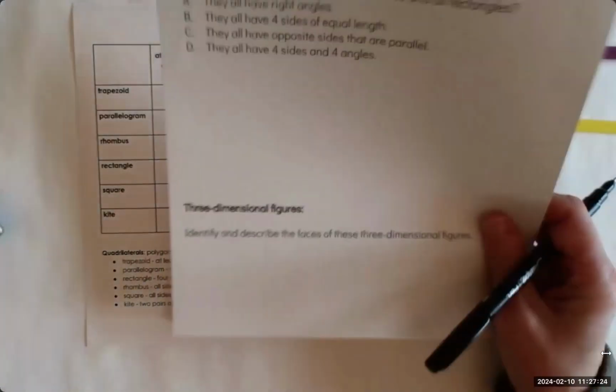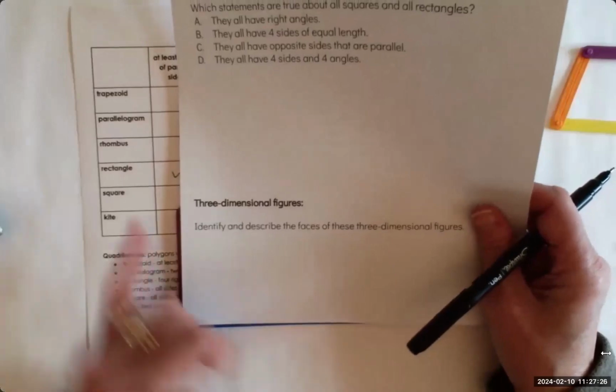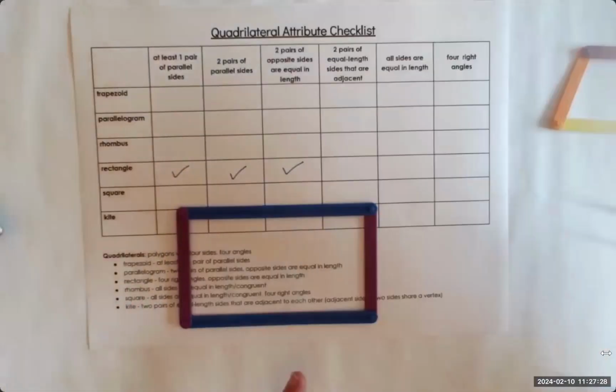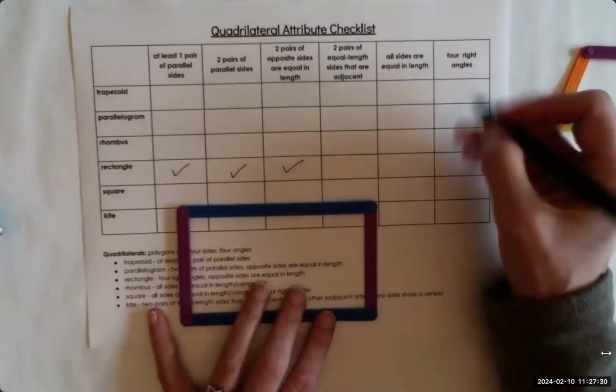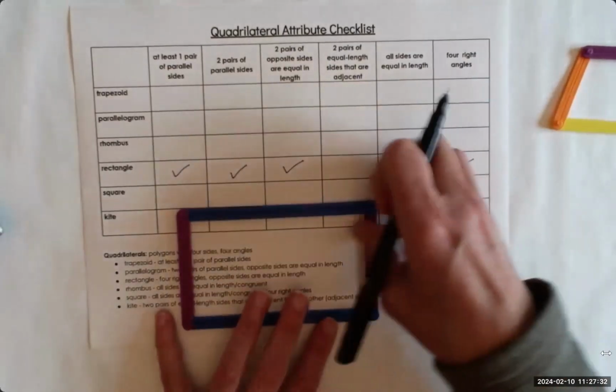I can take my square corner and line it up and see my rectangle aligns with the square corner of my piece of paper. There is a right angle.